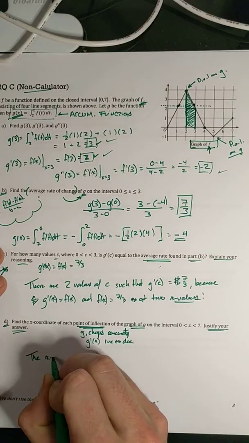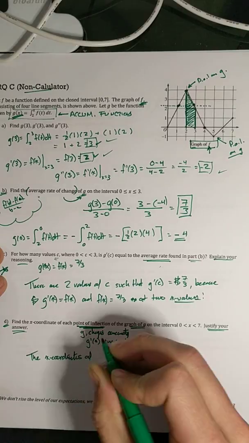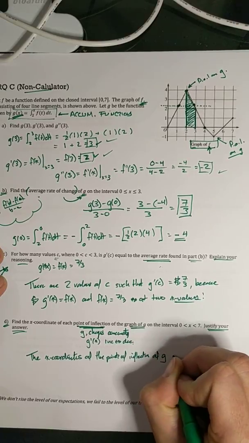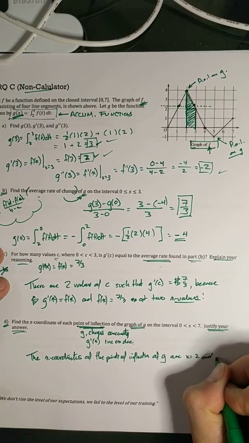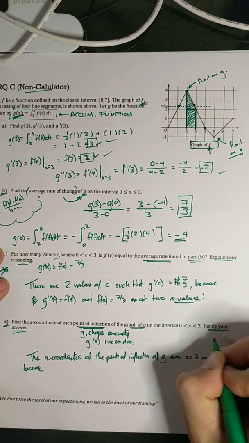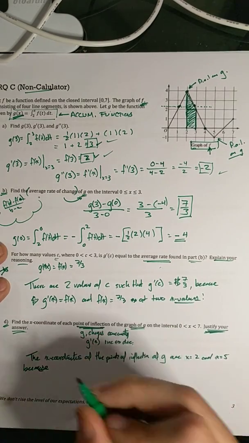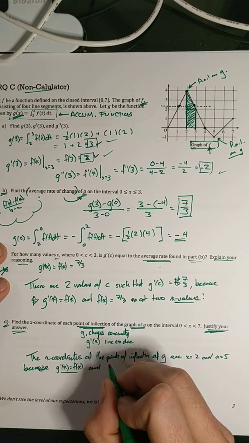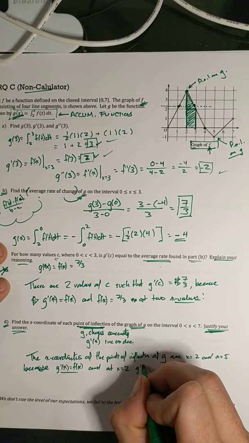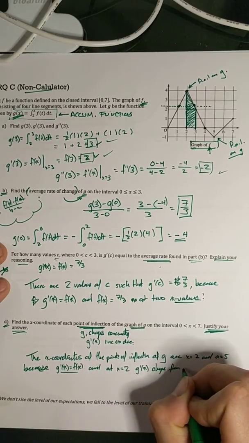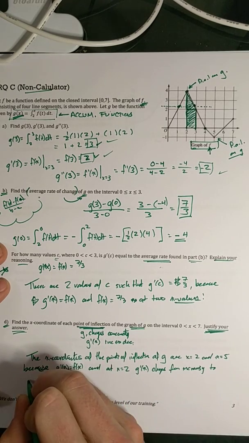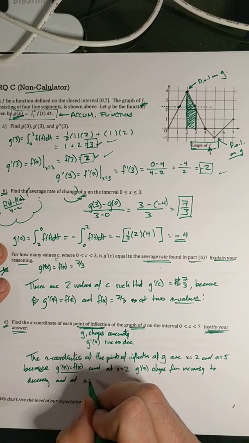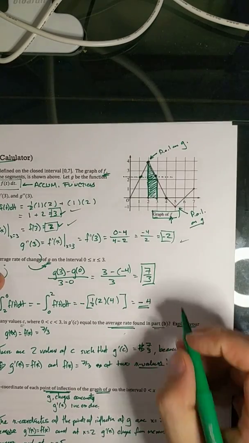The x coordinates of the points of inflection of g are x equals 2 and x equals 5, because, need to justify, g prime of x equals f of x, important to always state this in these types of questions, and at x equals 2, g prime of x changes from increasing to decreasing, and at x equals, what was the other point? x equals 5 from up here.